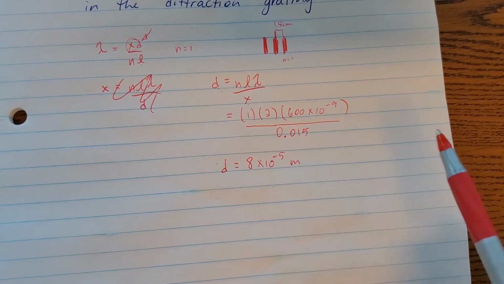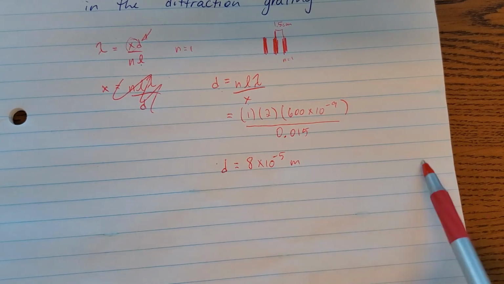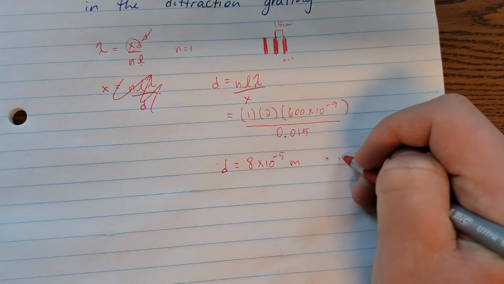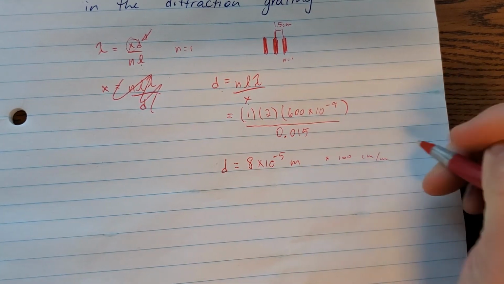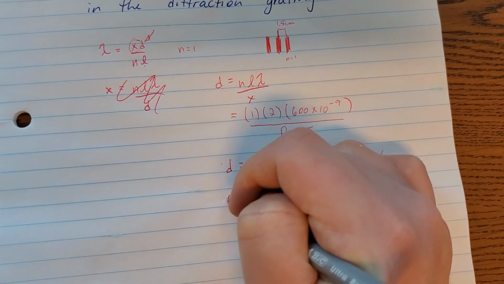Now, at some point we're going to need centimeters. We could find the lines per meter and then divide by 100 to get lines per centimeter, or we could multiply this by 100 to get centimeters. I think that's what I'm going to do. So if I multiply by 100, I'll get 8 times 10 to the negative 3 centimeters.